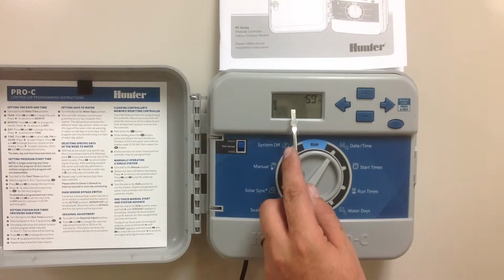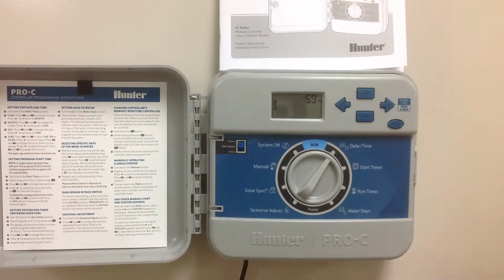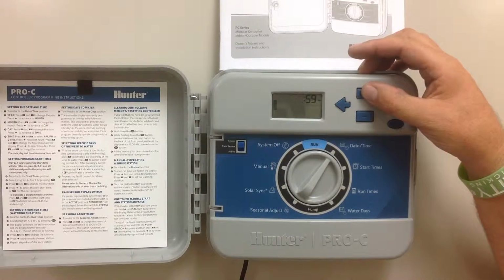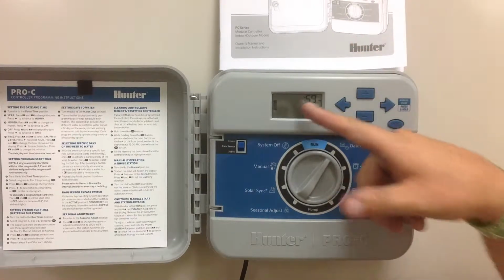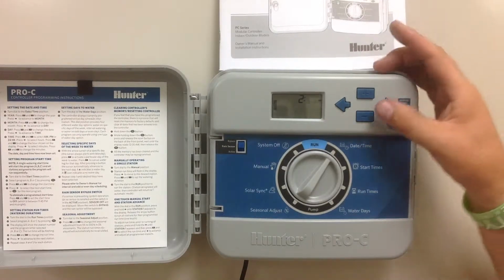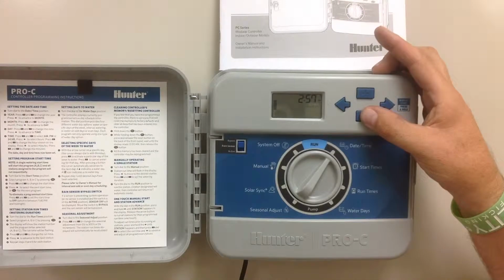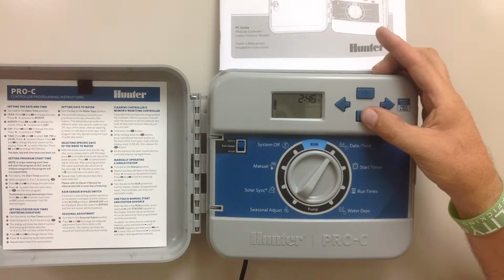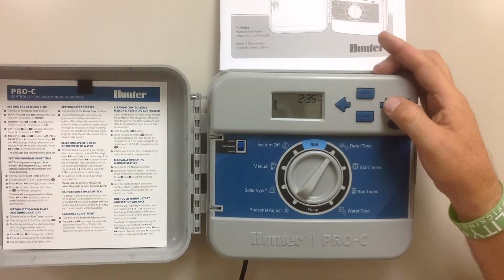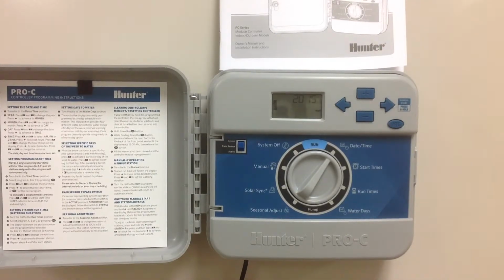Now it's flashing on the hour. So I'm going to look at the time and say, okay, it's 2:35. So I got my hour set. I'm going to push over again. Now it's going to be on the minute. So what I'm going to do is go to 35 minutes. So 2:35. I'm going to push over again because that's set. Now you're back to the year.